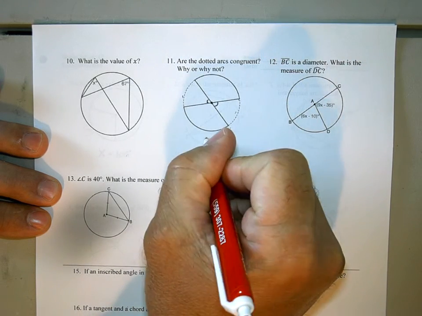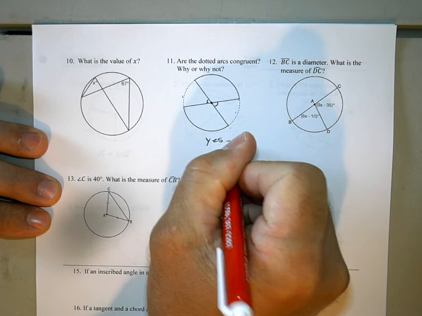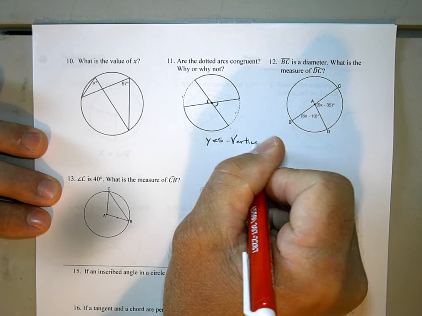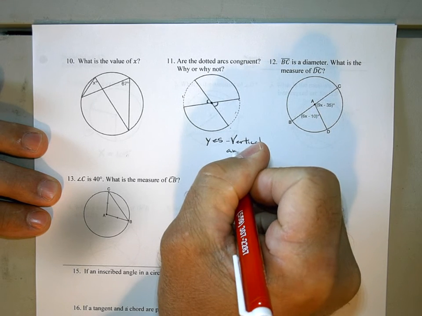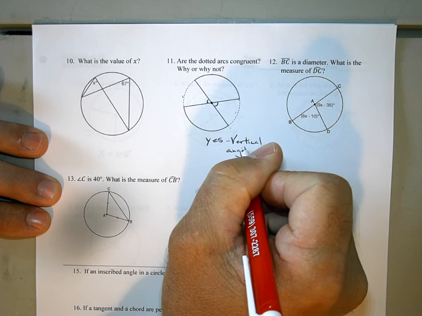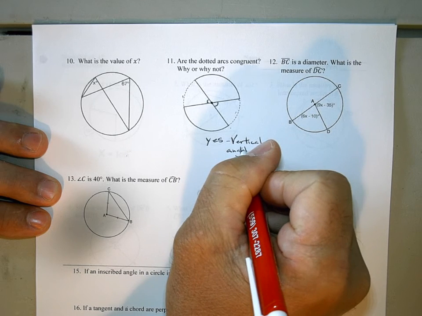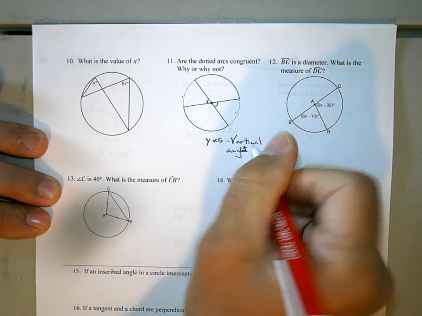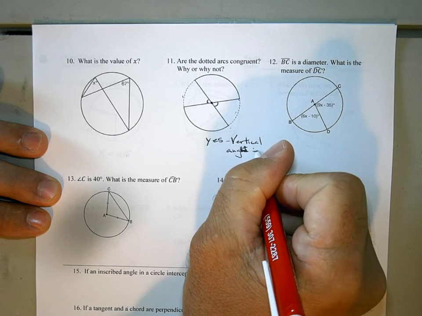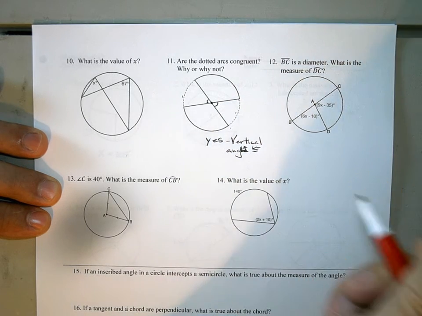So yes. Now I'm just going to make it easy: vertical angles. Oops, not angels, angles. Vertical angles are congruent. Okay.